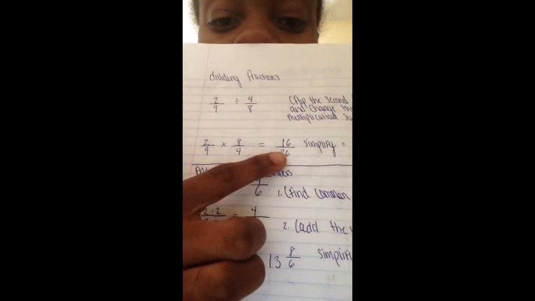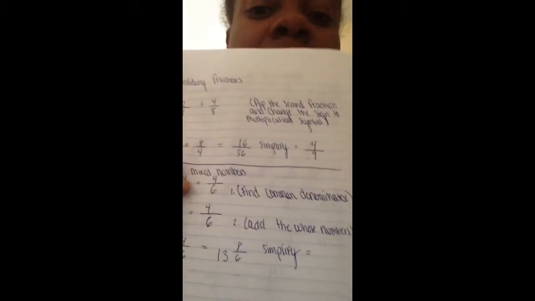And then you multiply straight across. So 2 times 8 is 16 and 9 times 4 is 36. Since this can be simplified, the answer will be 4/9.